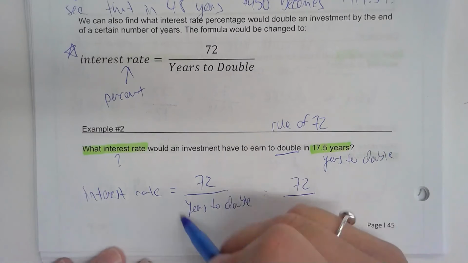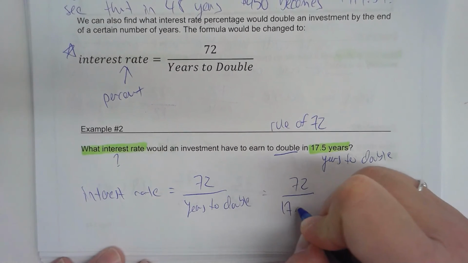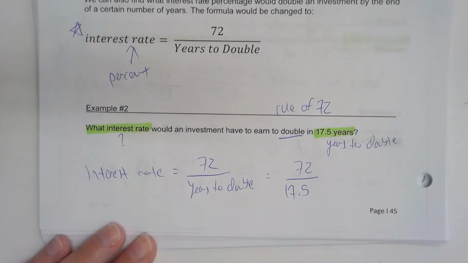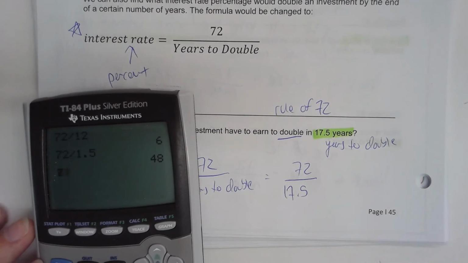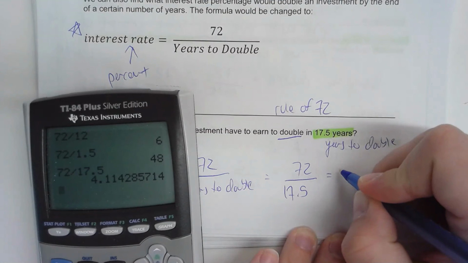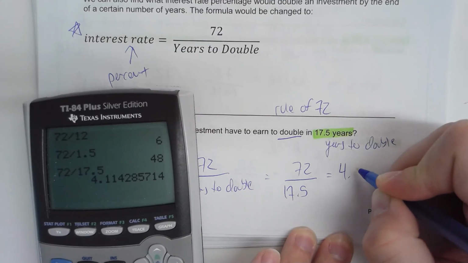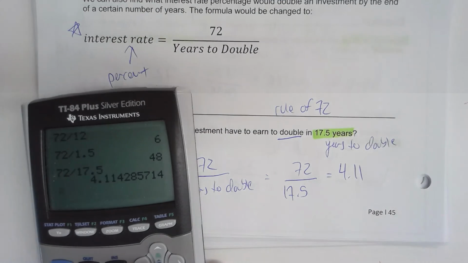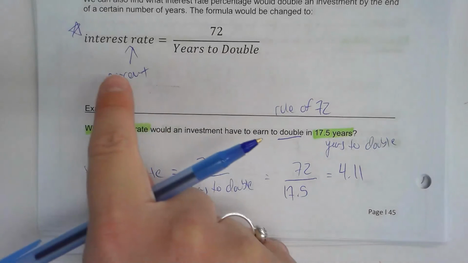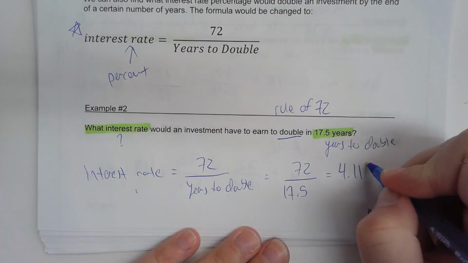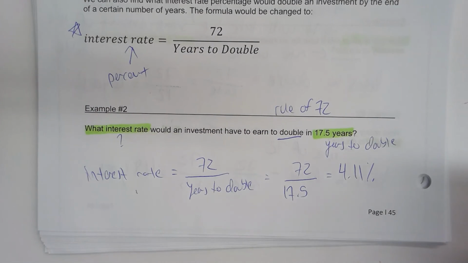So years goes on the bottom, which is 17.5. And good time for my calculator. I'm going to round it off to just, let's use 2 decimal places. Why not? 4.11. And as we noted right here, that is a percent. So I need to put that percent symbol on there because that's our unit.